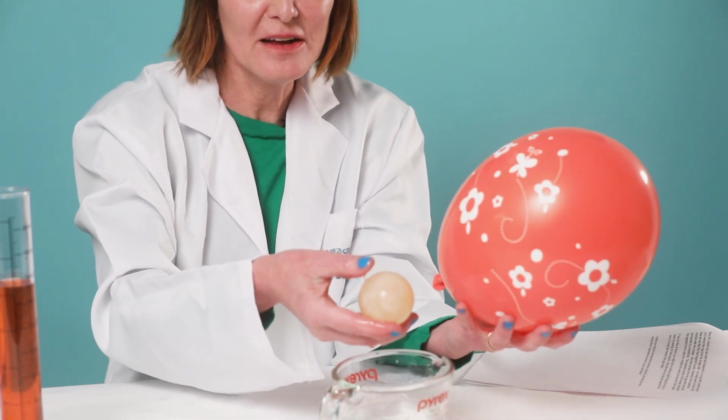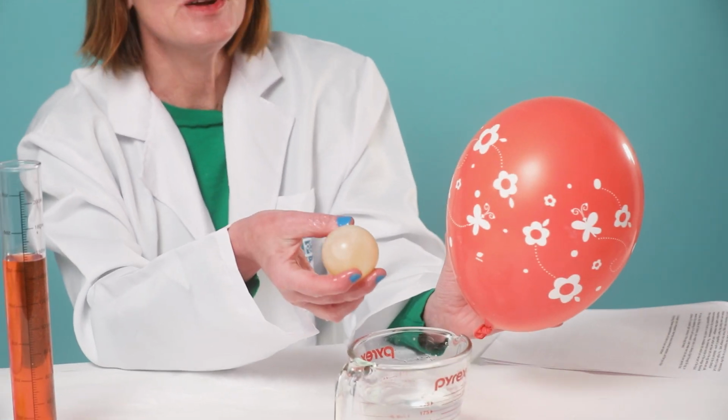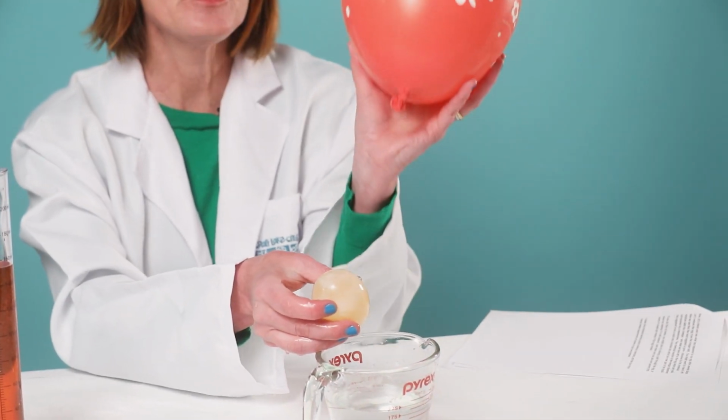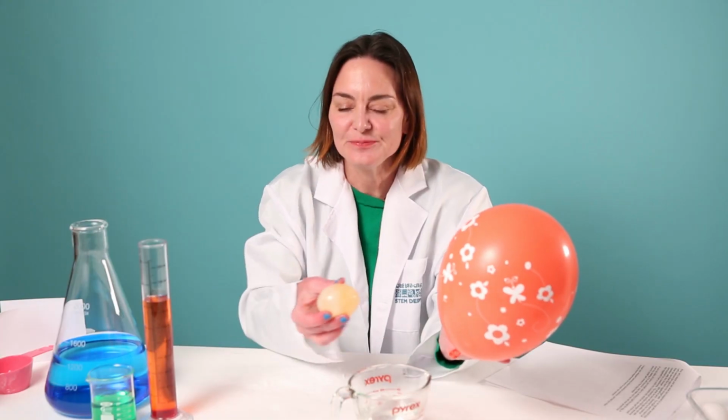So today we've learned about two different types of chemical reactions you can do at home. You can make the rubber egg, and you can blow up a balloon using baking soda and vinegar. I hope you've enjoyed learning about chemical reactions.